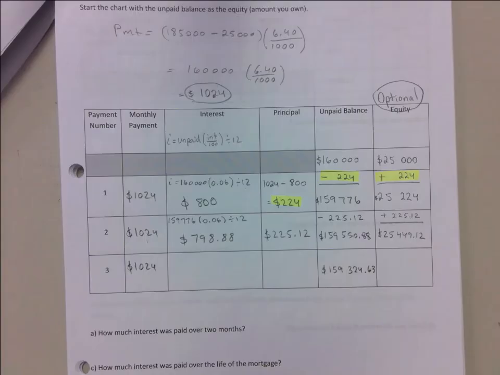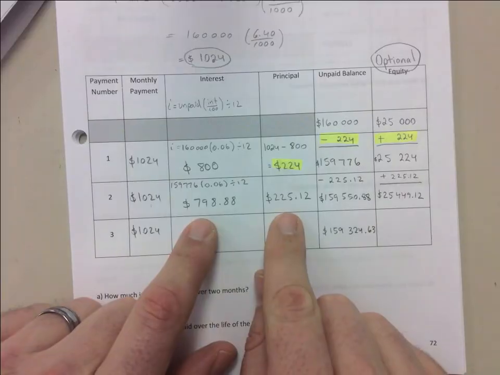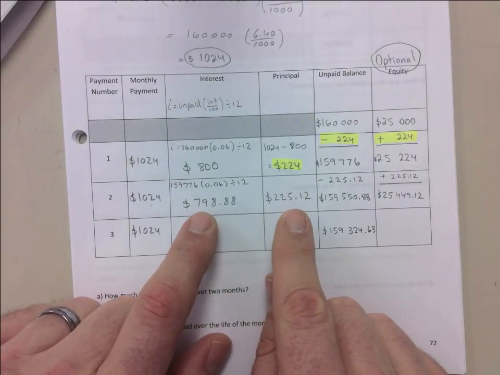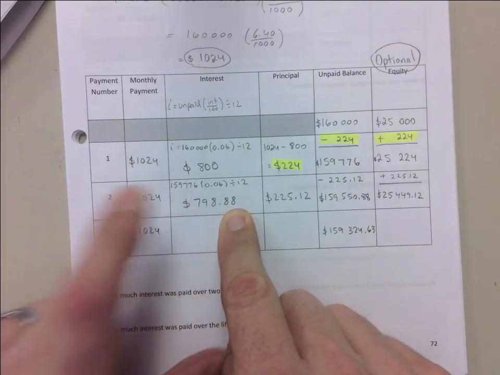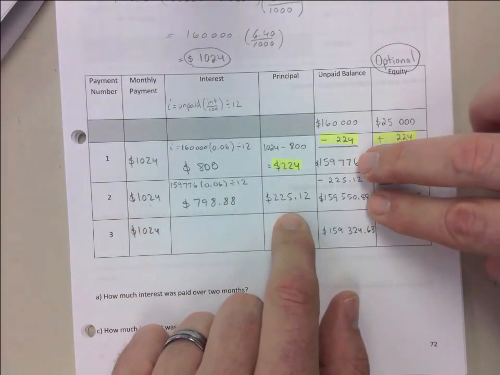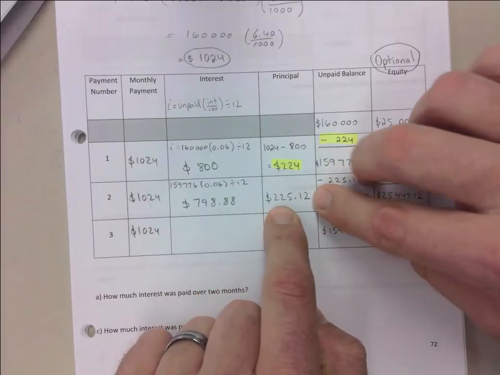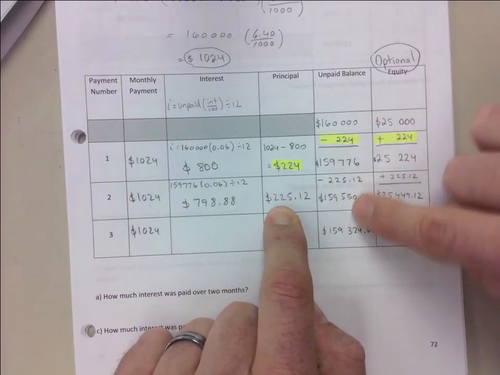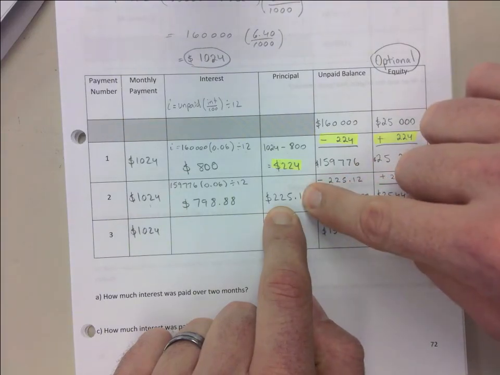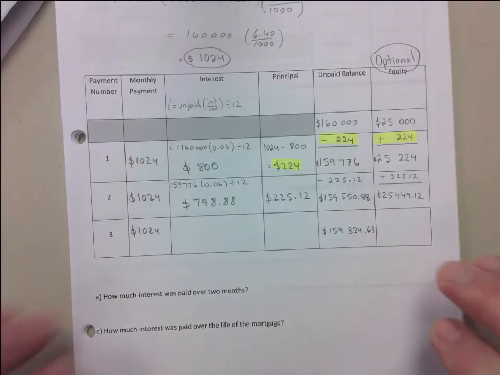You should always be able to check, like, okay, let's see if I did this right. If I add these two up, what should I get? I should get my payment. If I subtract the two unpaid balances, I should get the principal, right? These are connected by the principal. And so that's how this works. Those are the inner workings of this table here.